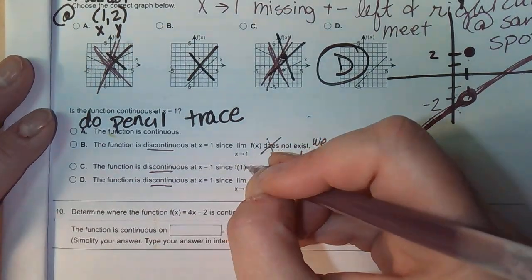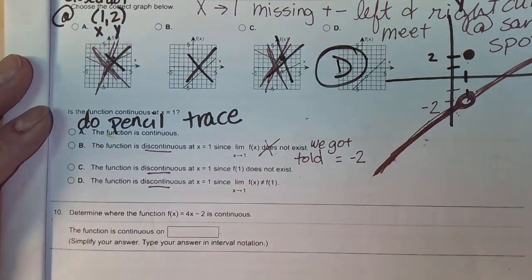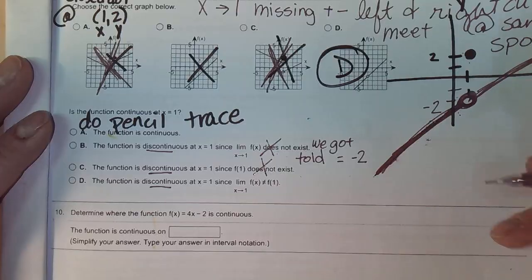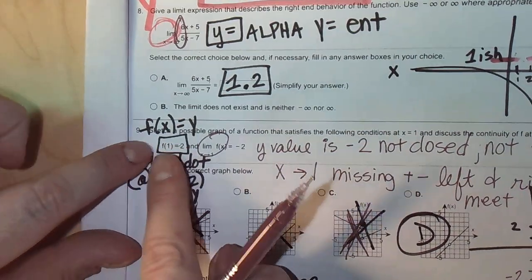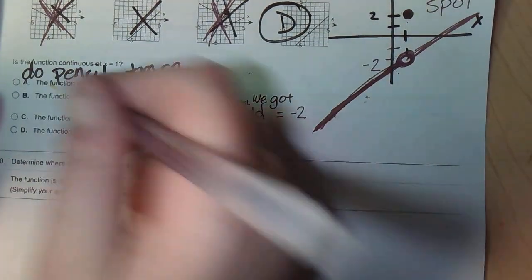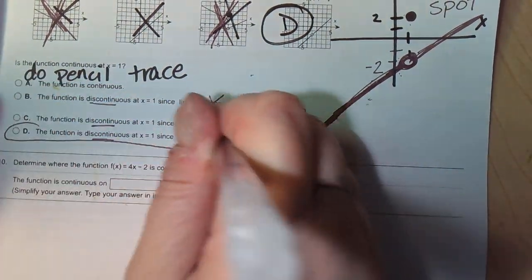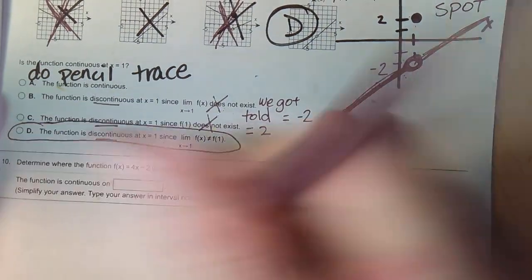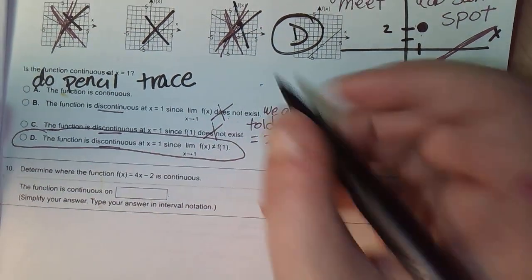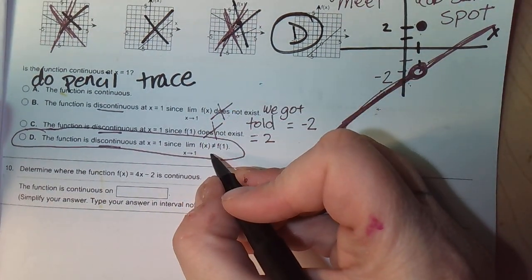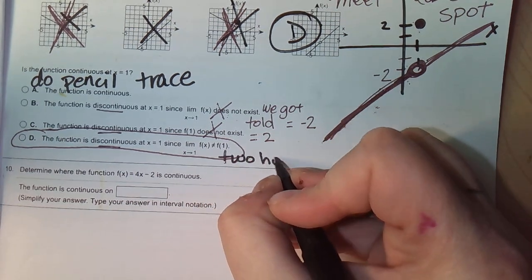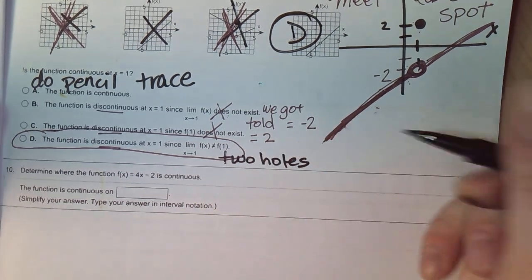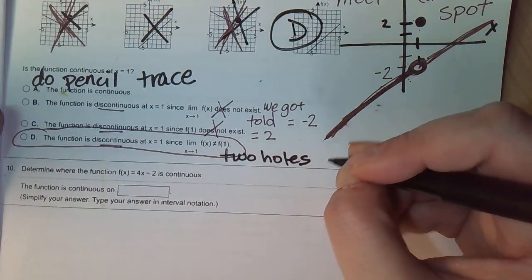Okay, f(1) says does not exist, but that's not right because they told us it was equal to 2. See, f(1) equals 2. Okay, so the only option is this D. And these funky symbols at the back end mean 2 holes at different spots.